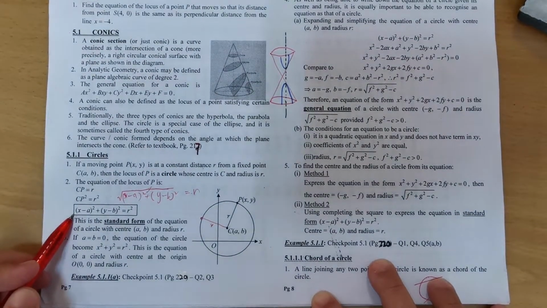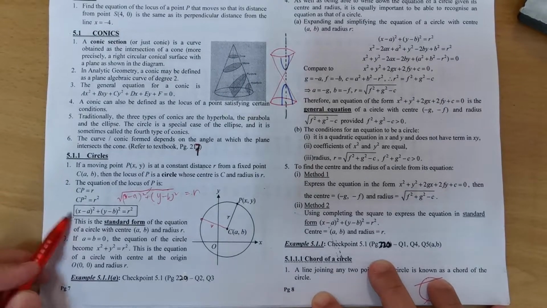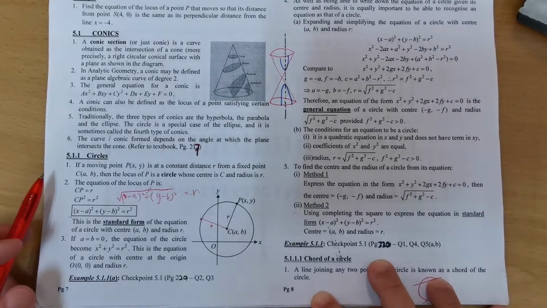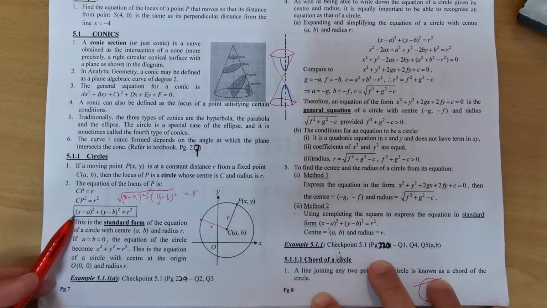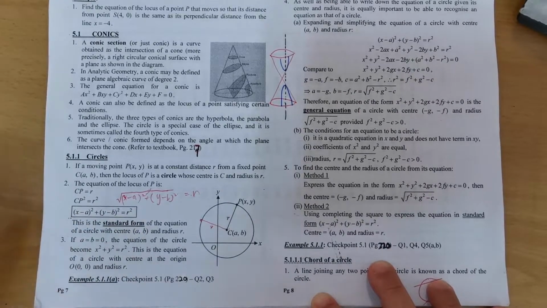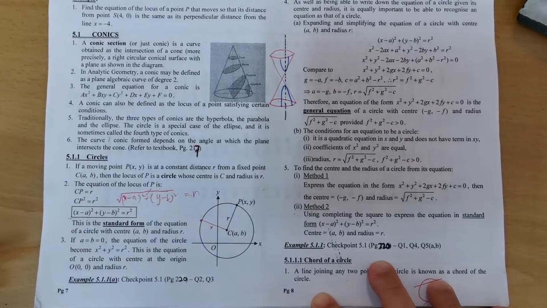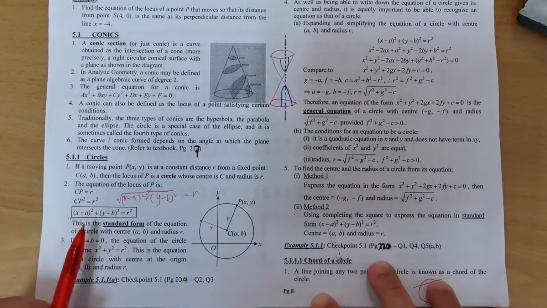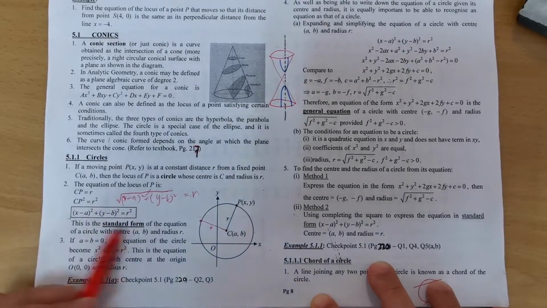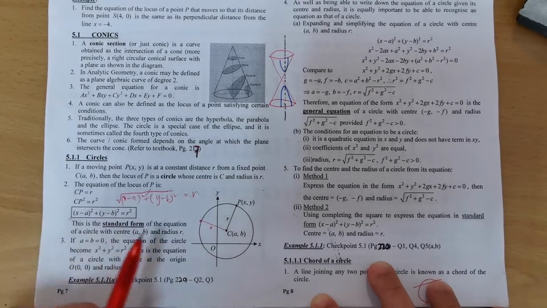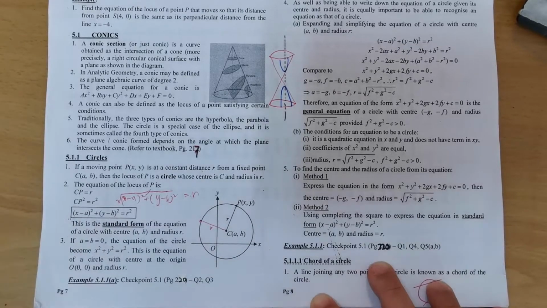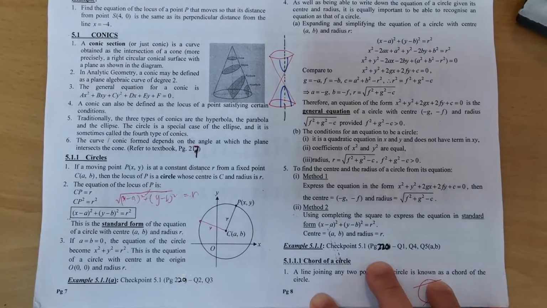This standard form is very important because if we can arrange the equation of a conic in standard form, from this form we can immediately get important information. For example, from here I know that the center of this circle is (a, b) and the radius of the circle is R.